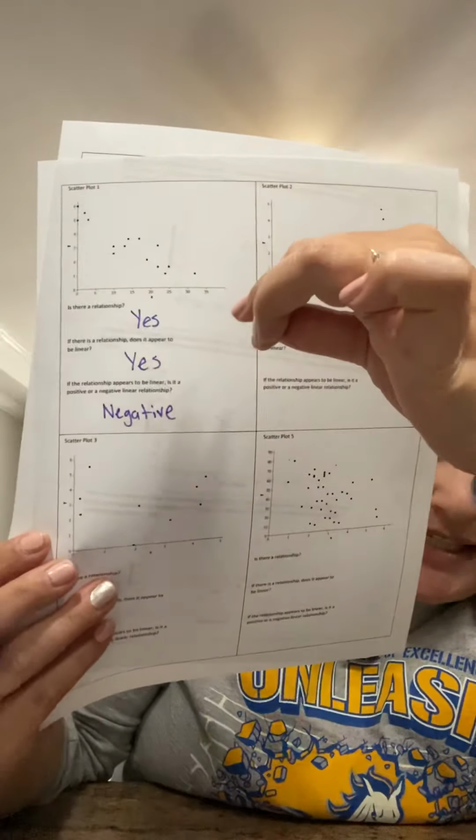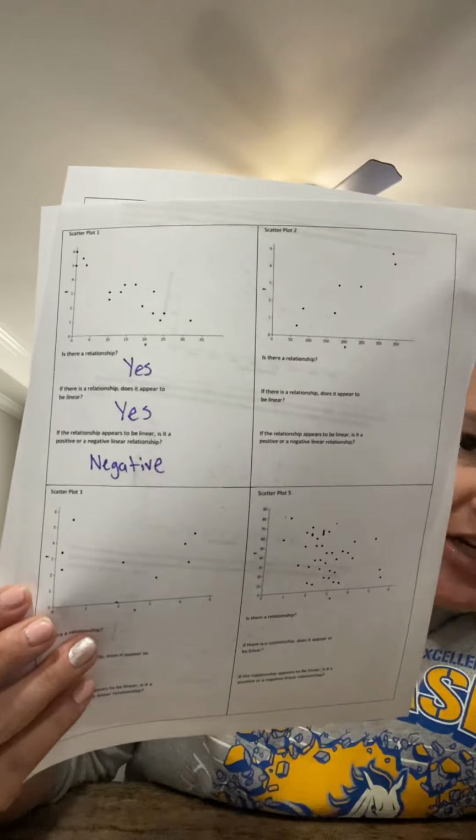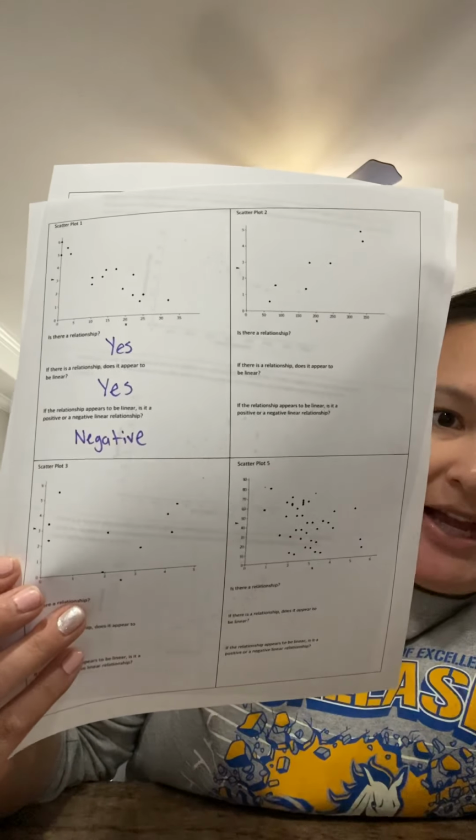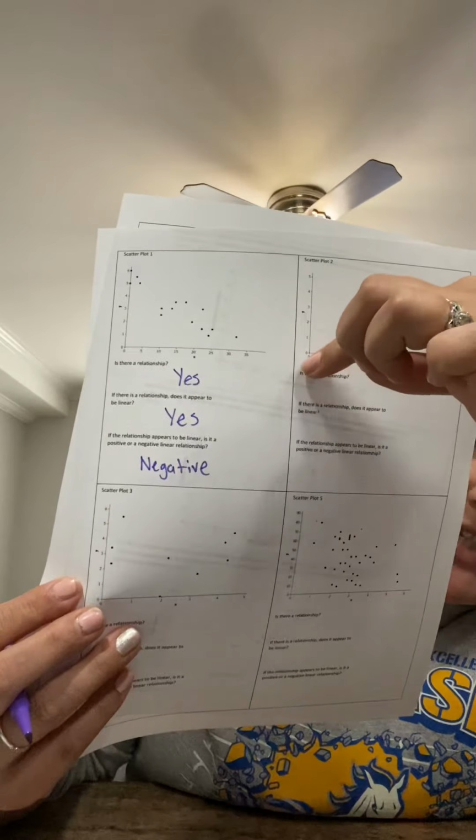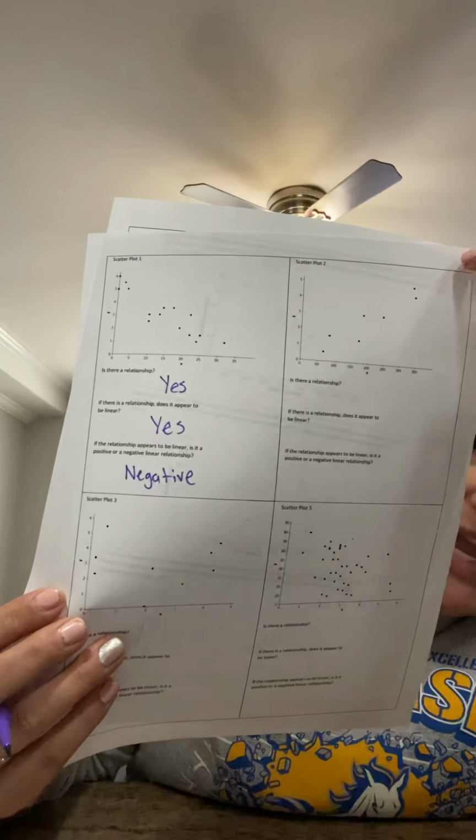All right, this one to the side. I see that, yes, it does look like they're going in this direction. I would say it's making the shape of a line, and I would say that it's positive because it's starting down here and it's going up here. So, yes, yes, positive.